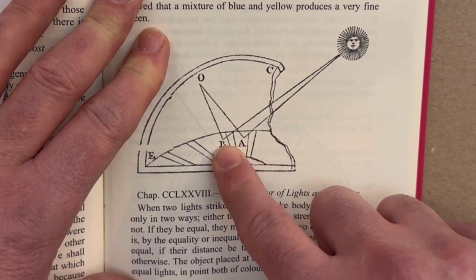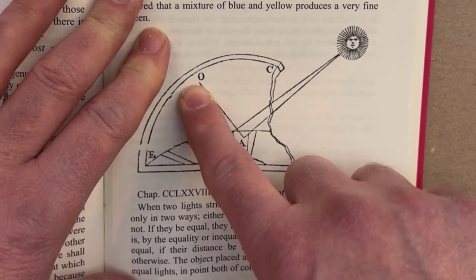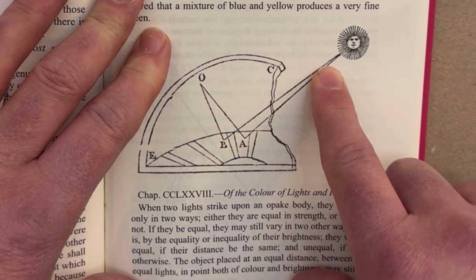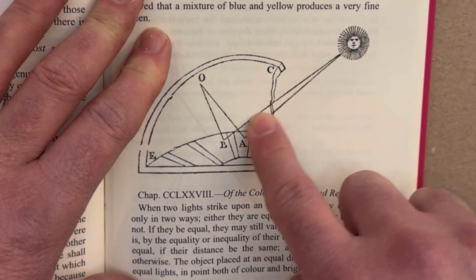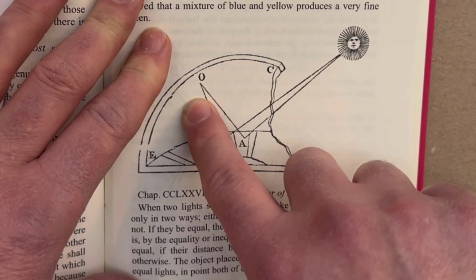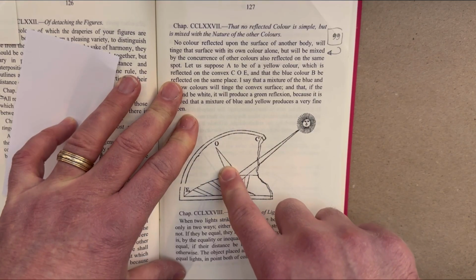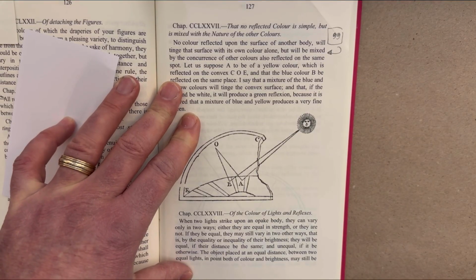However, if there was another area where there was yellow, that would tinge that color. A better example might be a blue object reflecting light and then a yellow object reflecting light, and that would cause the tinted light to color mix, and it would have a green tint to it.